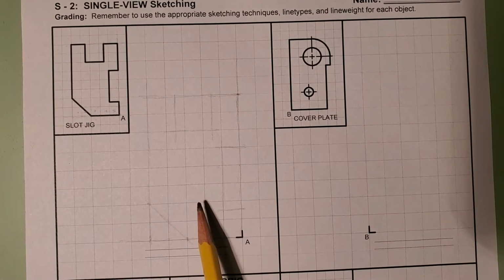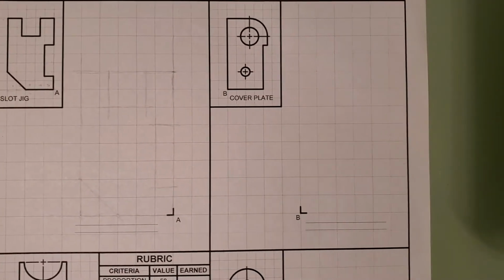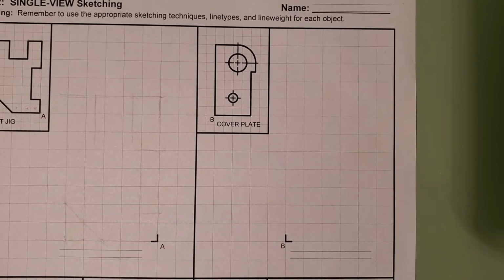Notice that it's light and it's laid out in construction lines. So I start each drawing in construction lines. All right, let's move on to problem B.